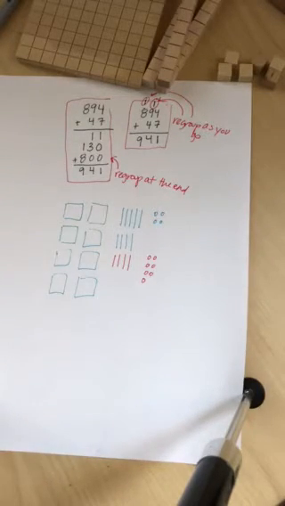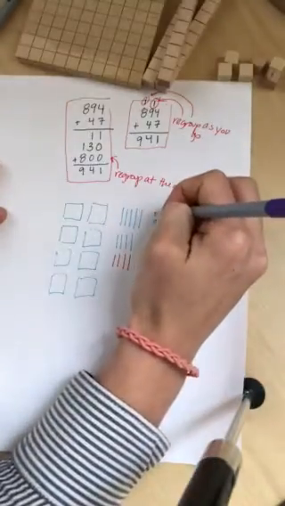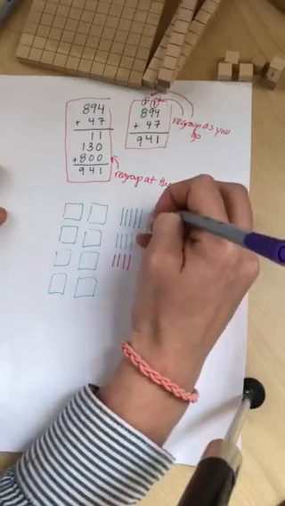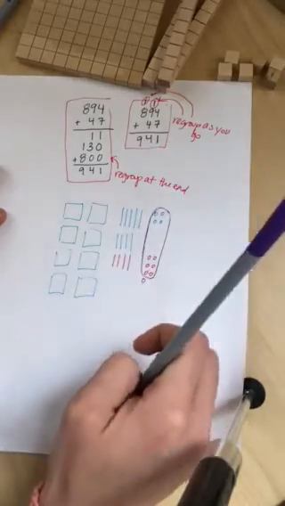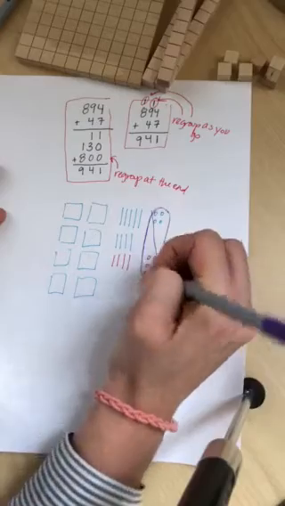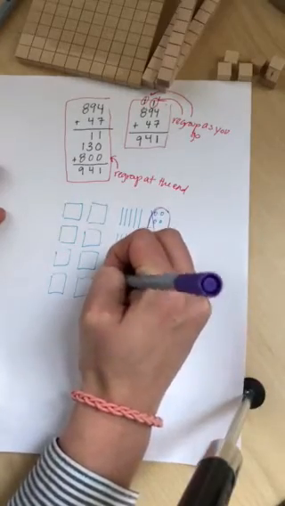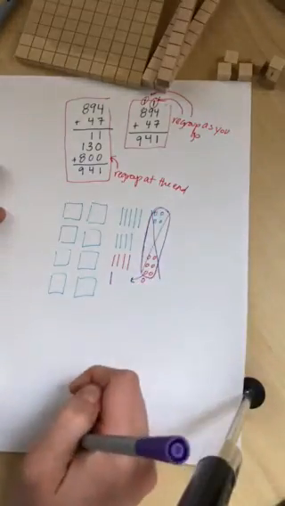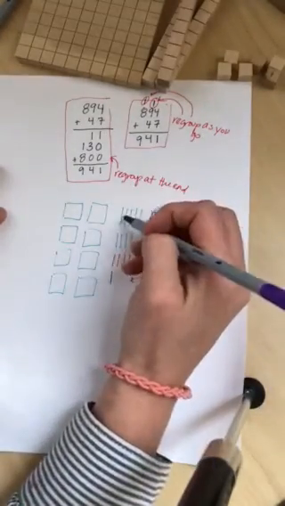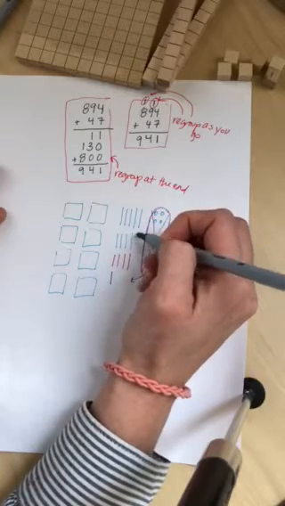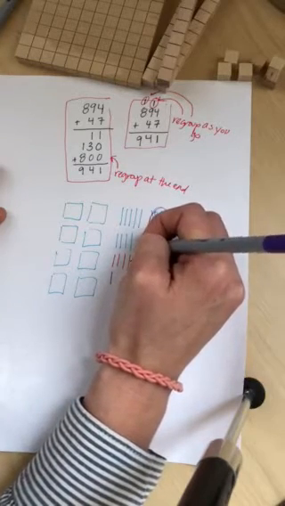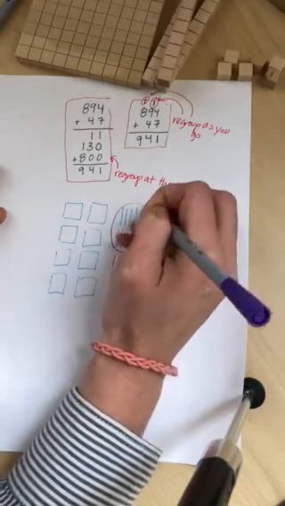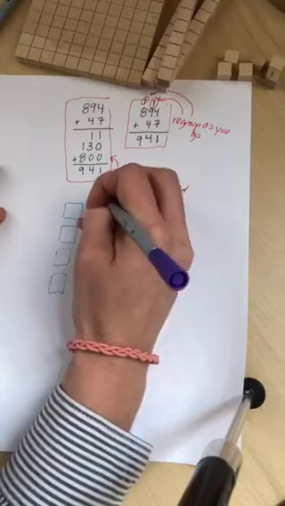Well, all together I have 11 ones, which is the same as one new group of 10. So I'm going to cross this out and make a new group of 10. And then I have 1 one. And then how many tens do I have? Well, I have 5, 6, 7, 8, 9. And then I can take this one. And now I have enough to package these together into a new 100.